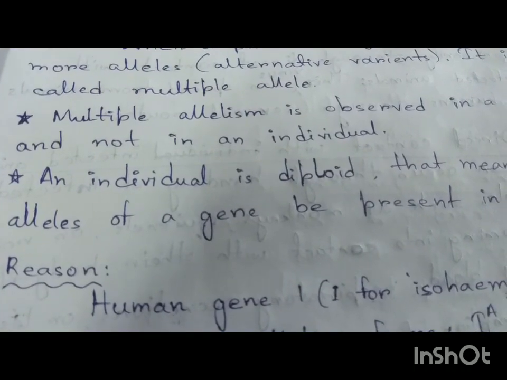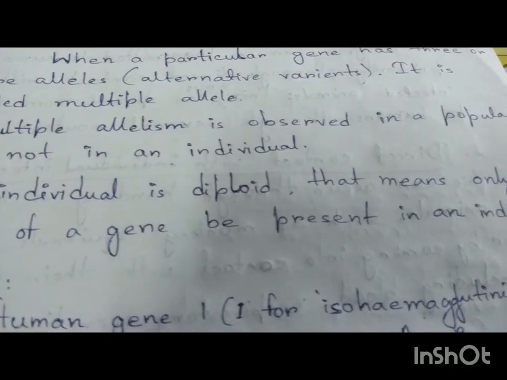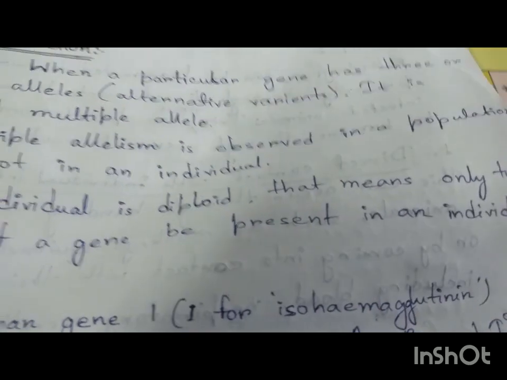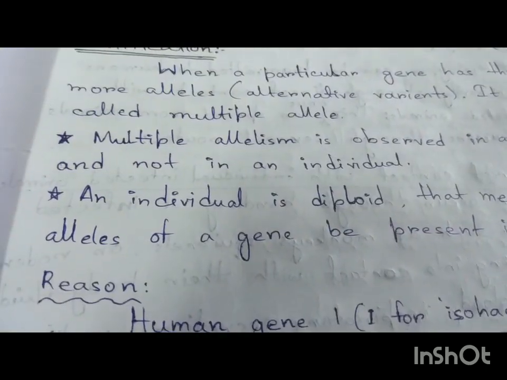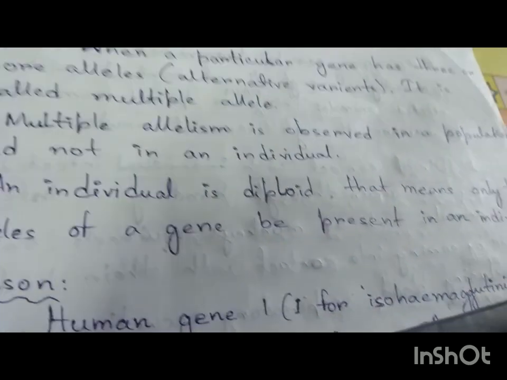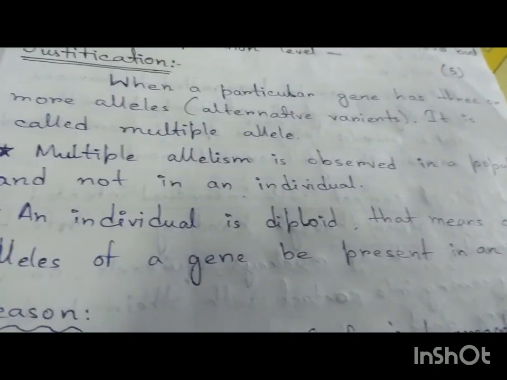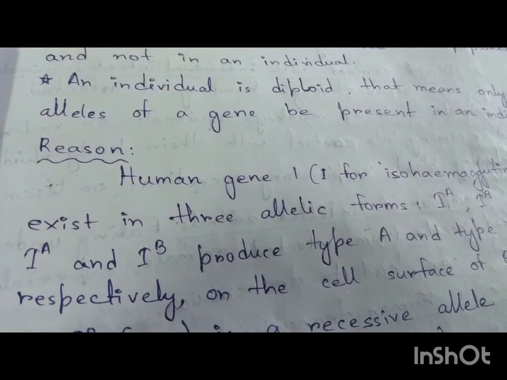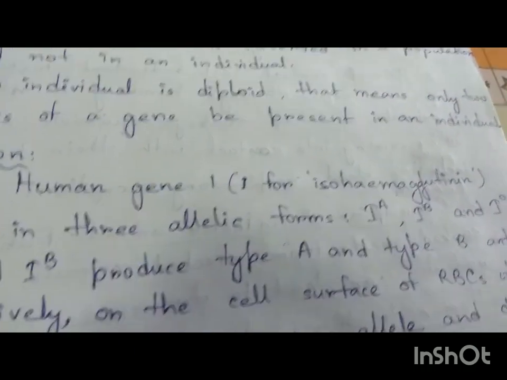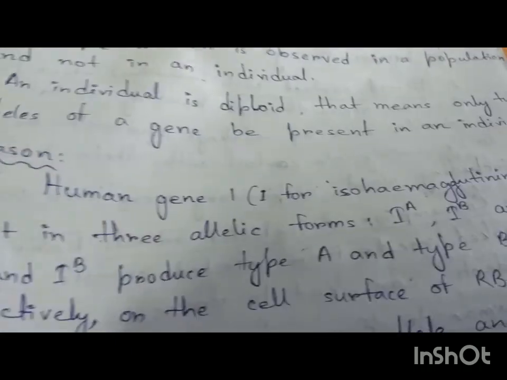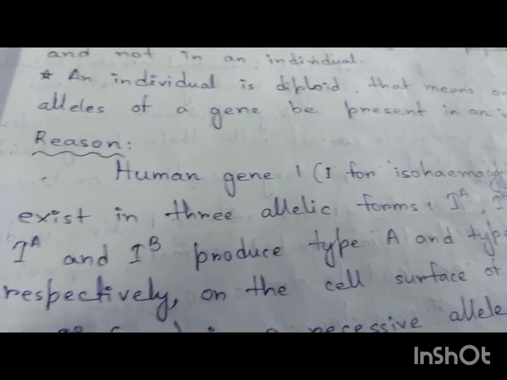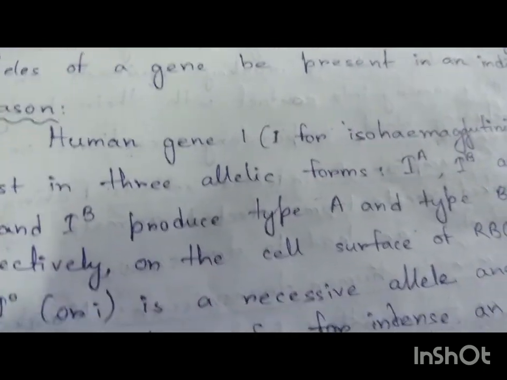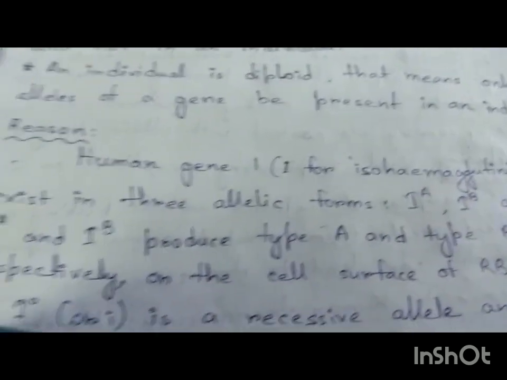An individual is diploid, which means only 2 alleles of a gene can be present in an individual. The reason is that the human gene I for isohemagglutinin exists in 3 allelic forms: IA, IB and IO.